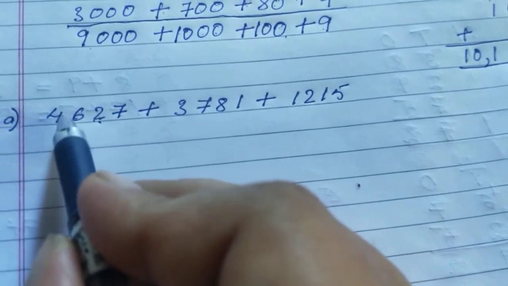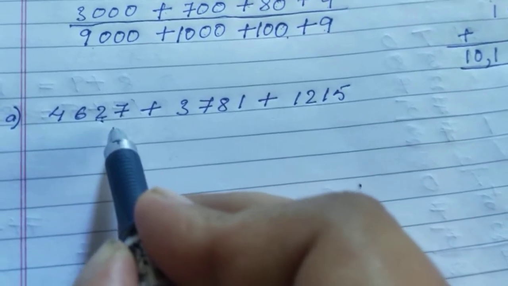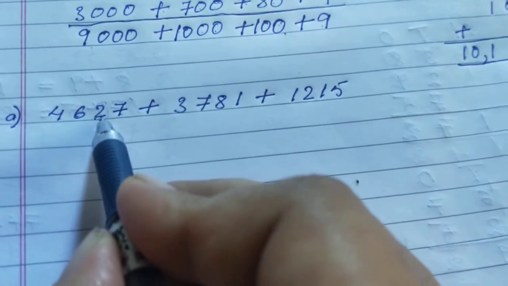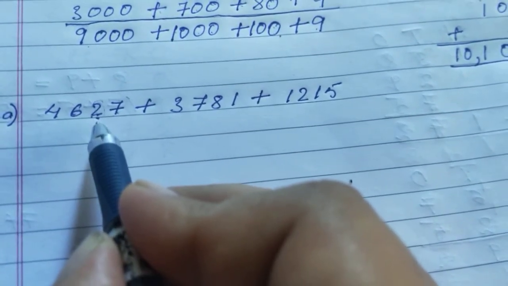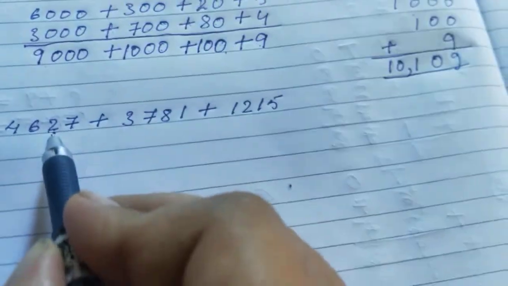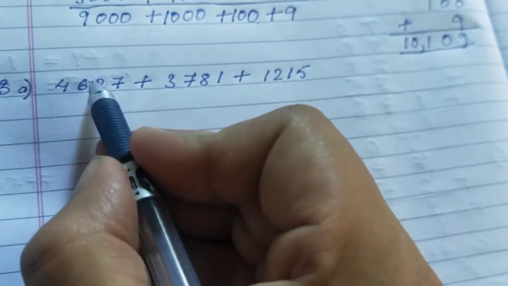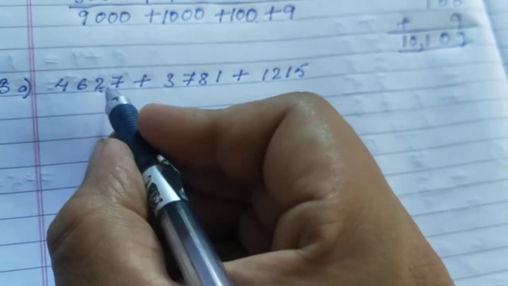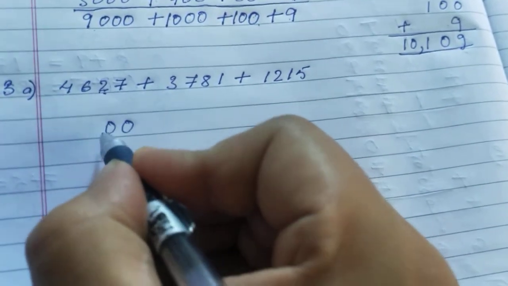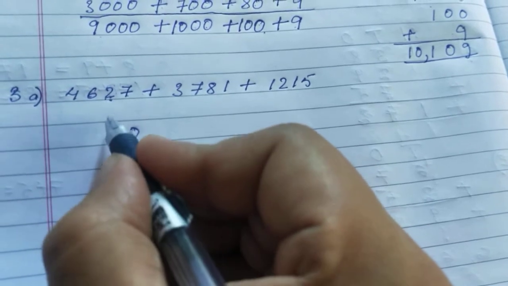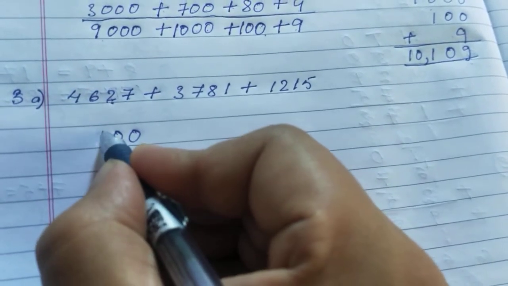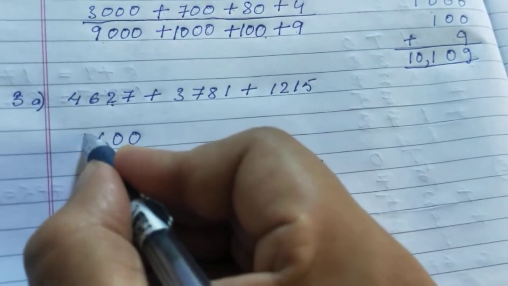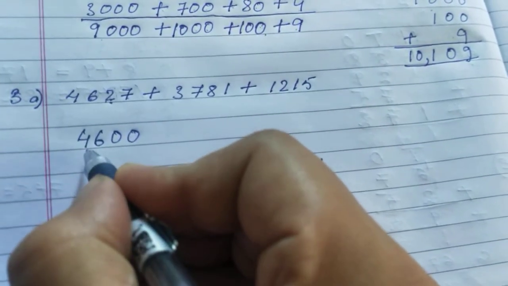So in 4627 you can see the number in the tens place is less than 5, so you'll write 0 in the ones place, 0 in the tens place, and the number in the hundreds place stays the same, and 4.